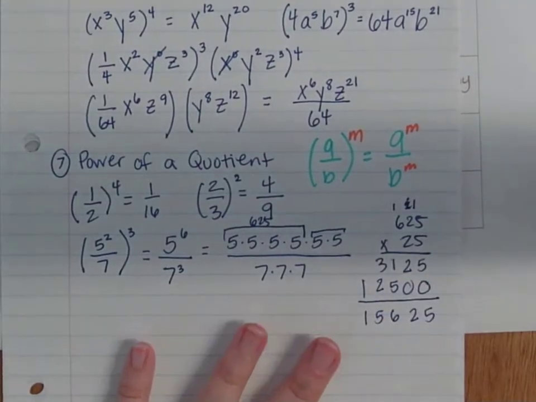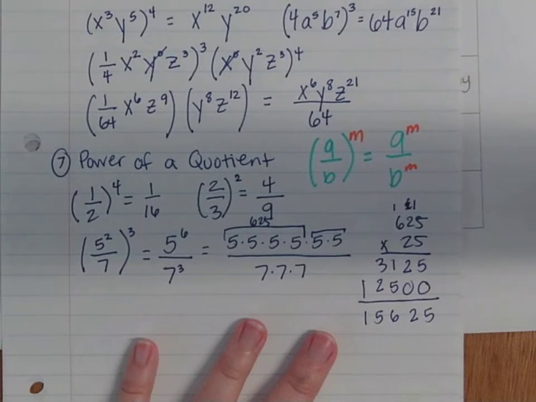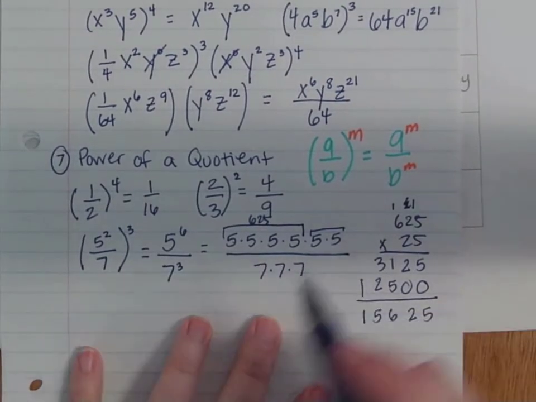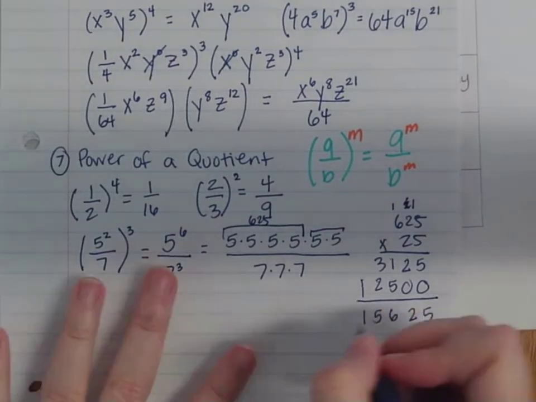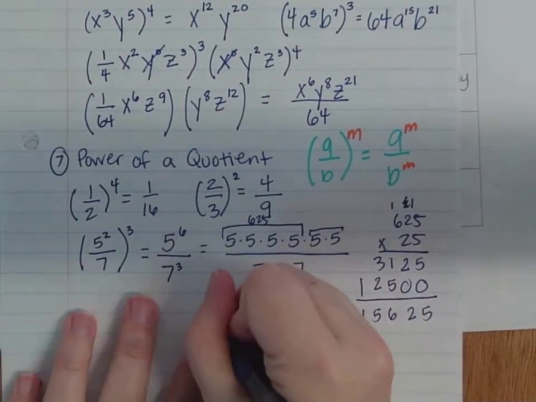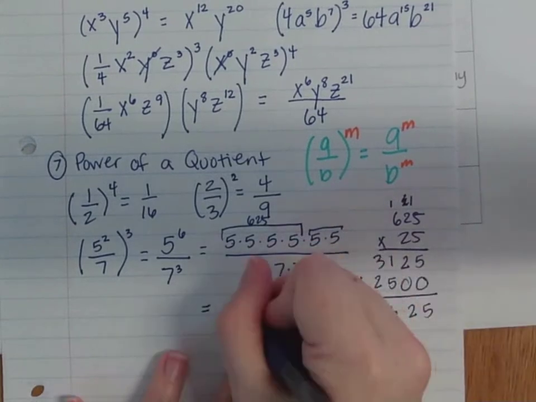15,625. And what is 7 times 7 times 7? This is where it helps to know your cubes 1 through 10. 343. Because I won't generally give you something much higher than that.